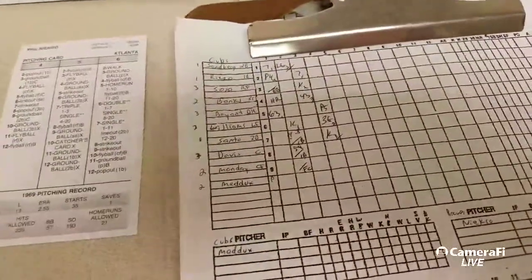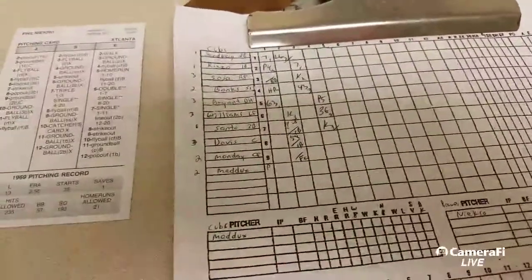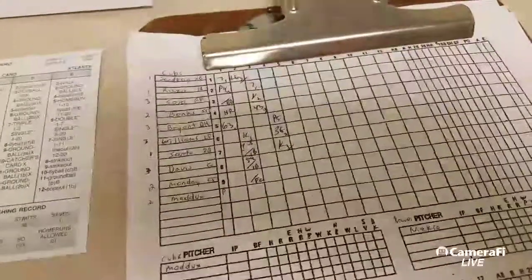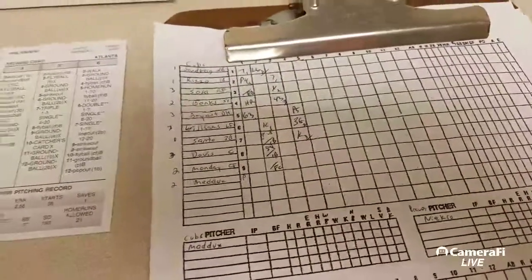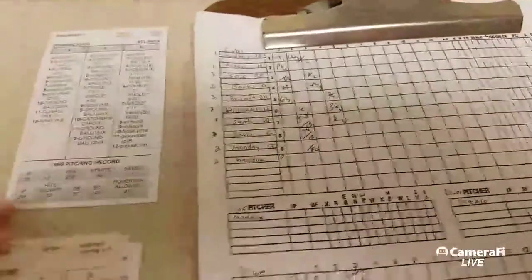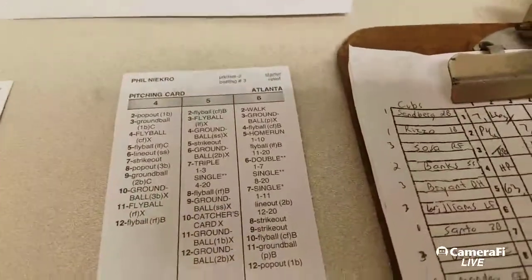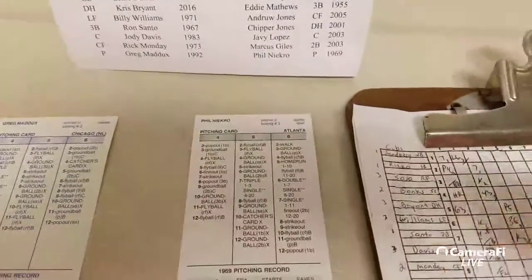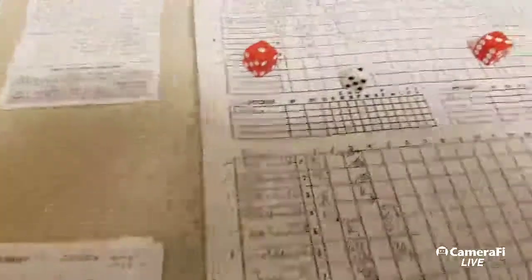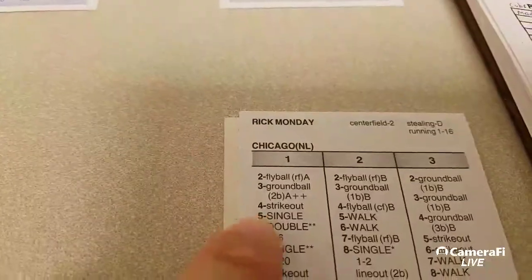We go to the fifth. It's still 2-0 Cubbies, and Niekro is back on the bump, and he'll be facing Jody Davis, Rick Monday, and Ryne Sandberg. Those will be the 3 batters in the order for this inning. First of all, it's Jody Davis. We get a 6-8 for Jody against Niekro. 6-8 is a strikeout, so Jody Davis is out on strikes. One away for Rick Monday. That's a 1-4 for Rick Monday, and that's also going to be a strikeout. So 2 up, 2 down on 2 strikeouts.